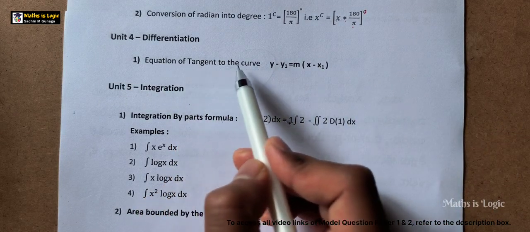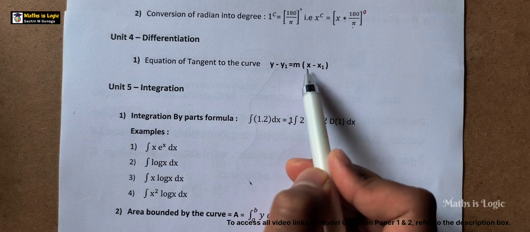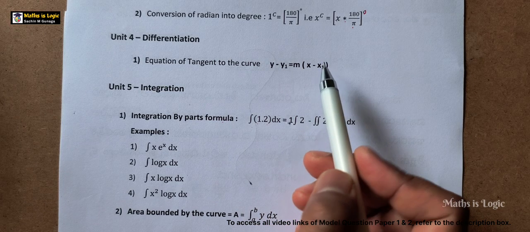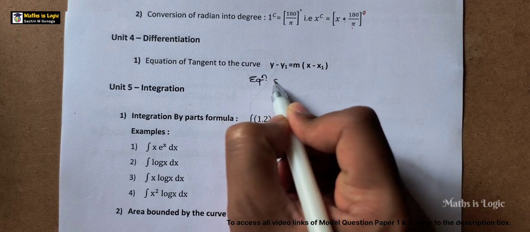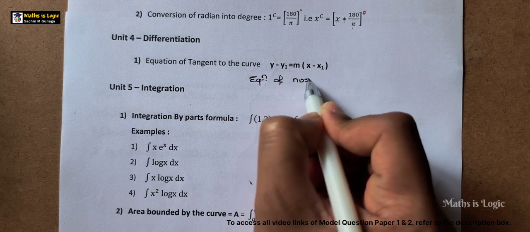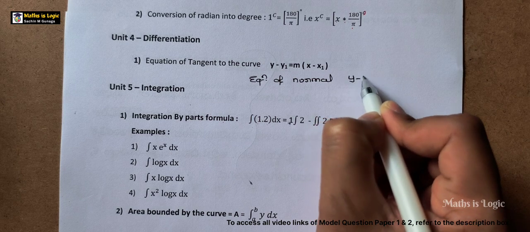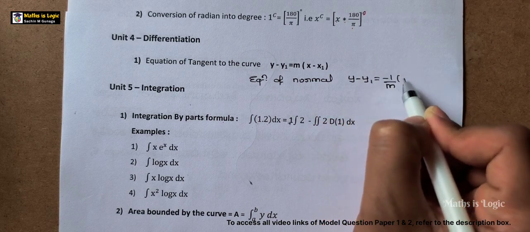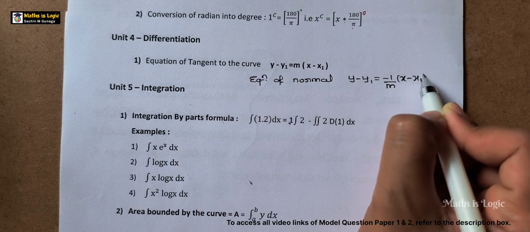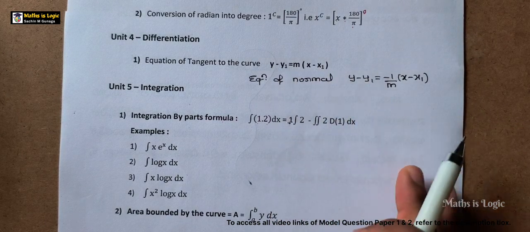That is, the equation of tangent formula is y minus y1 is equal to m into bracket x minus x1, and one more is there, equation of normal. Suppose you get this question, write the formula y minus y1 is equal to minus 1 divided by m into bracket x minus x1, you will get 1 mark for writing the formula.